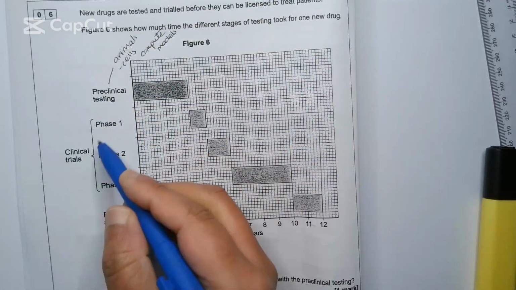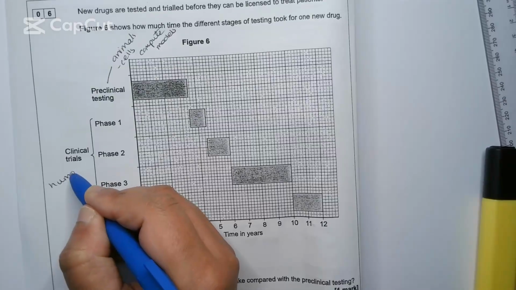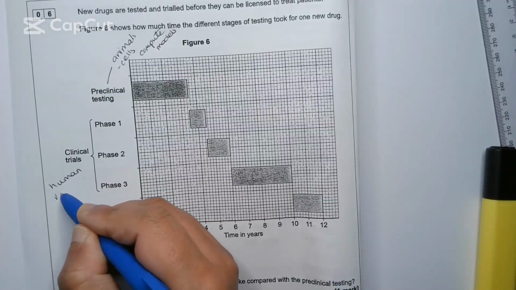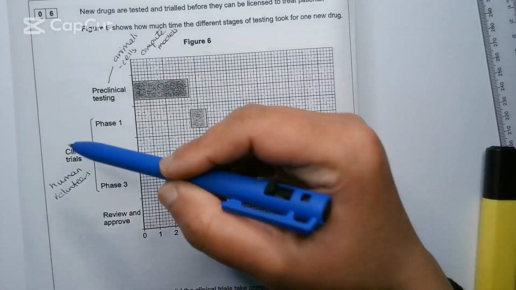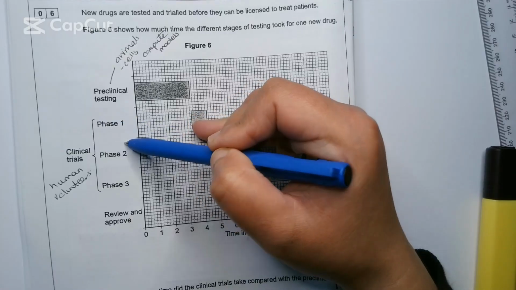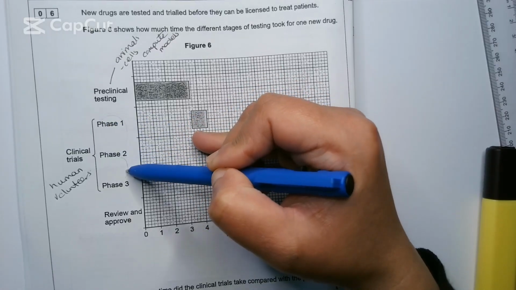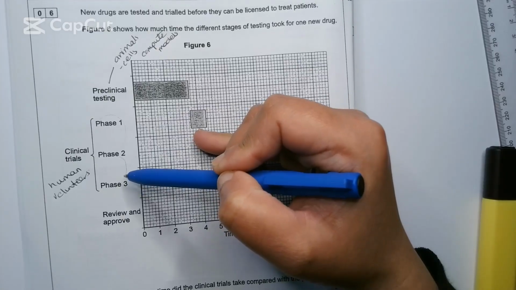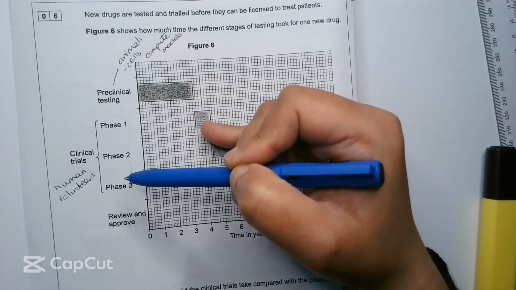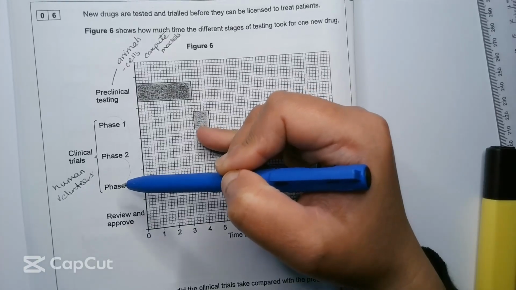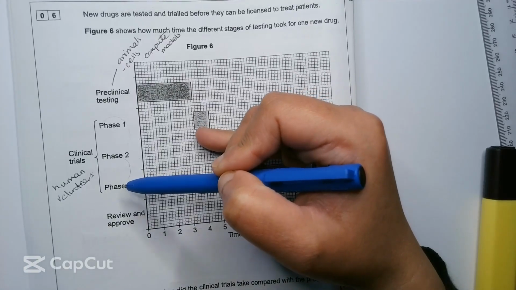Clinical trials are where human volunteers come in. They start off with healthy volunteers, and then towards phase 3 they start looking at volunteers or patients who have the particular disease the medicine works for.